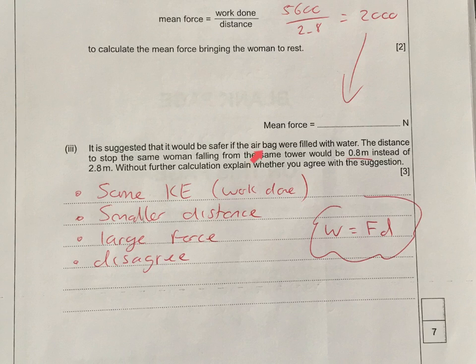It's suggested that it would be safer if it was filled with water. The distance to stop then is 0.8 instead of 2.8. So reducing the distance is not good, really. It's not going to be safer, because you've got the same kinetic energy, so you've got the same work done, but you've got a smaller distance now. Therefore, with a smaller distance and the same work done, you need a bigger force to get the same work.